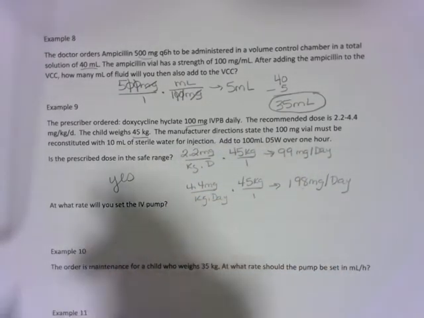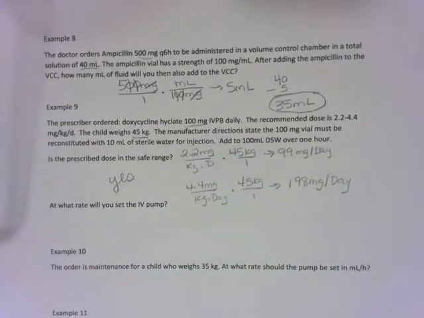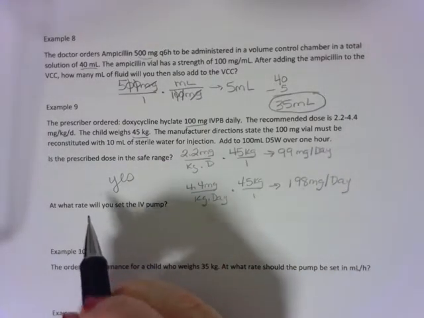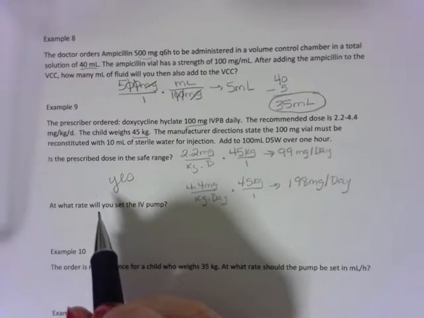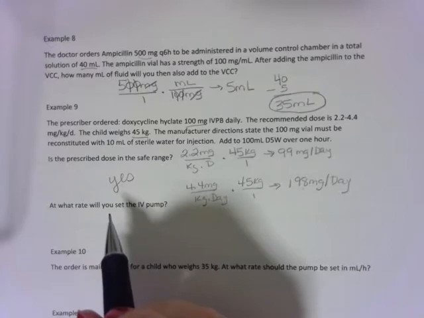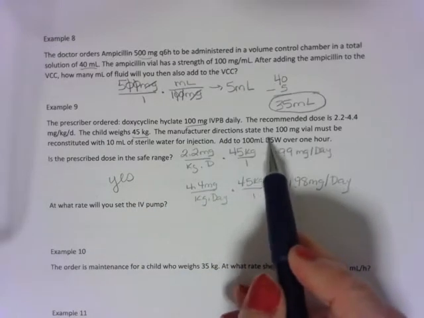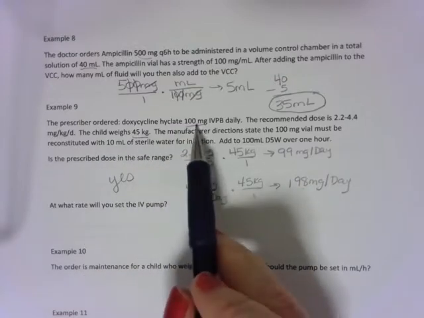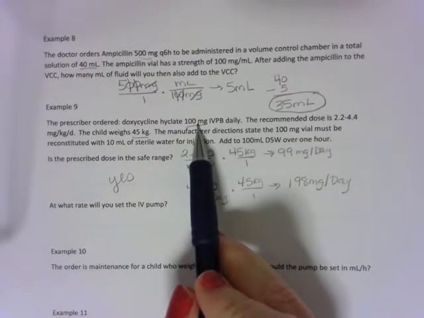At what rate will we set our pump? So we need 100 milligram vial, so 100 milligrams is the dose that they want.